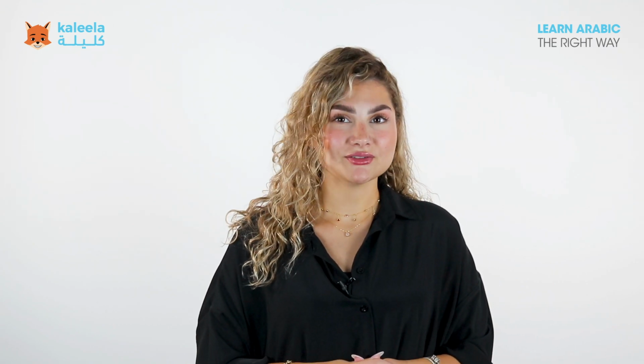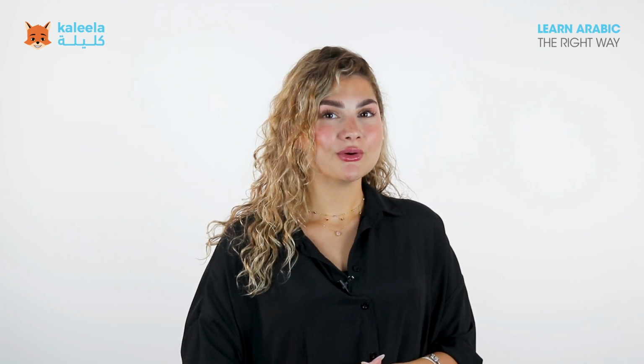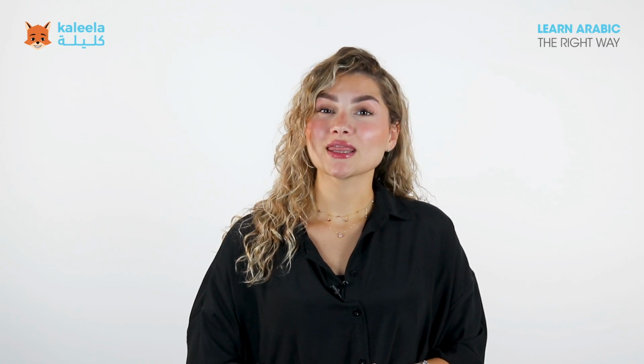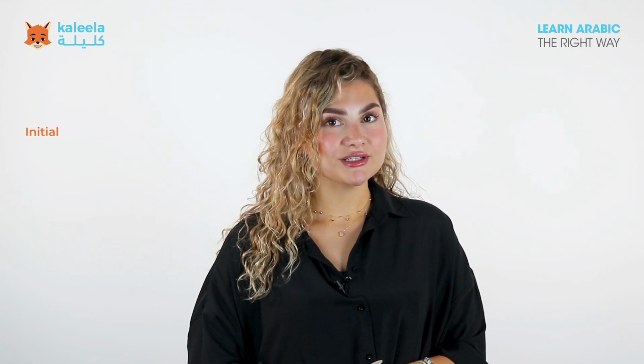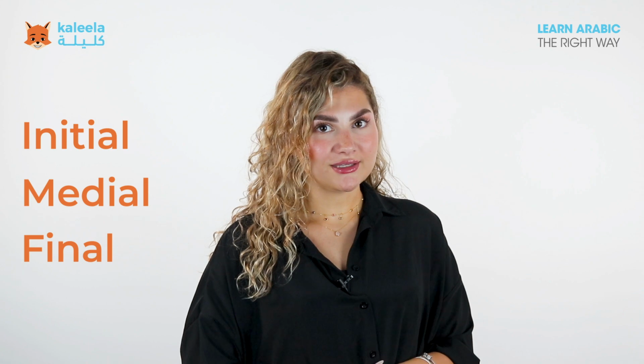The first one, when the letter waaw contains a diacritic. Then we transliterate it with W, such as warda, which means rose. The second way, when the letter waaw has no diacritics, we transliterate it with a double O, such as dalu, which means bucket. The letter waaw has several shapes. Its shape changes depending on where it appears in a word, whether it comes at the beginning of the word initial, middle of the word medial, or ending of the word final.